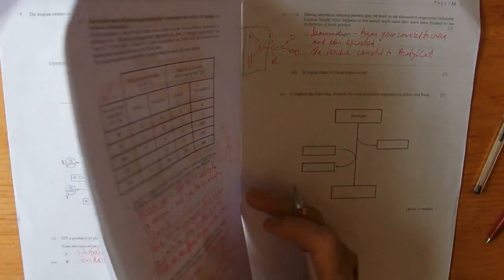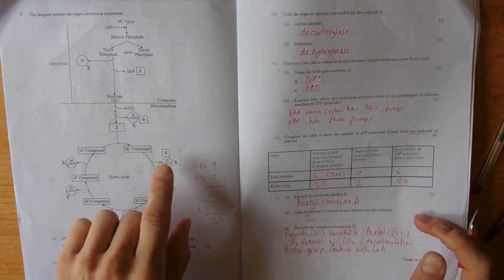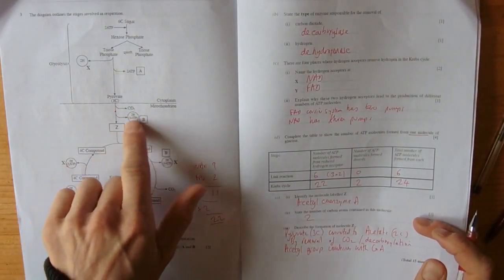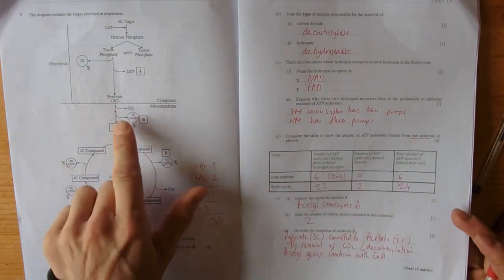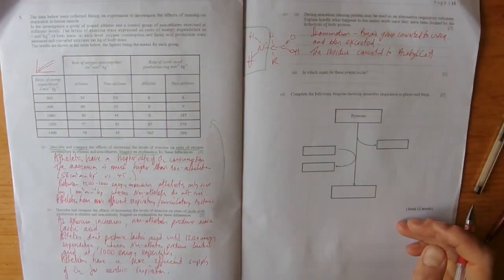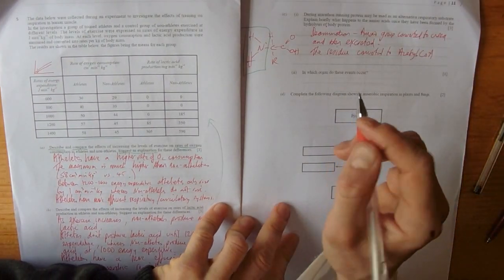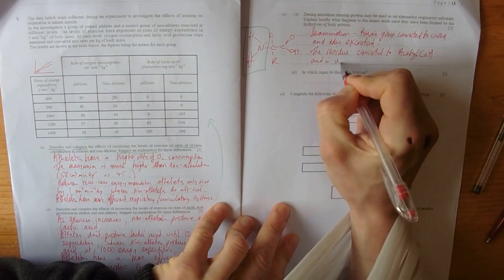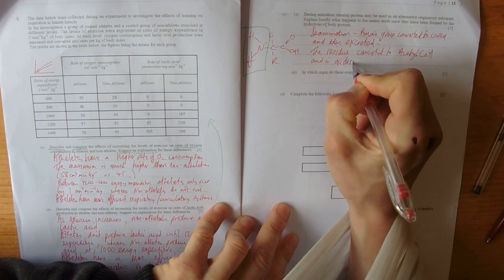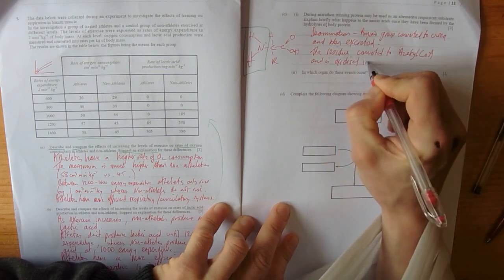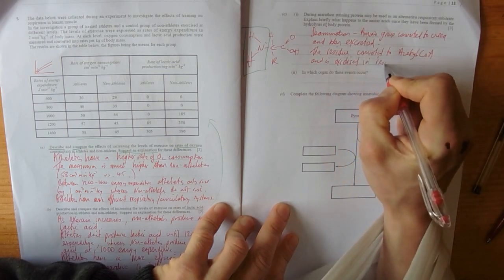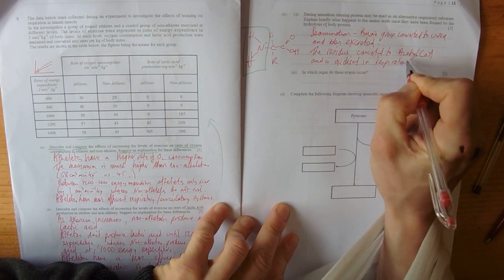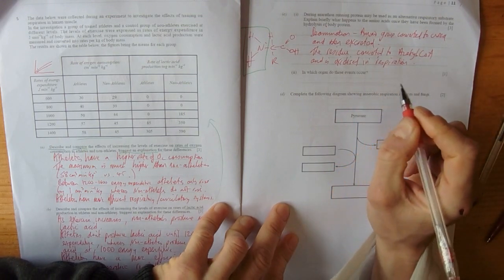Acetyl coenzyme A. You remember this from question 3. So at this sort of stage of the cycle, 2 carbon, and is oxidized in respiration.